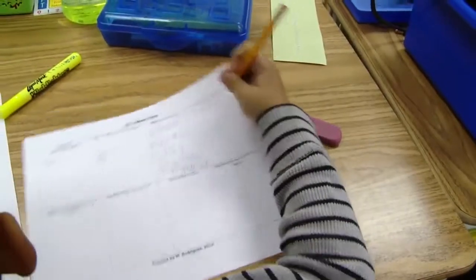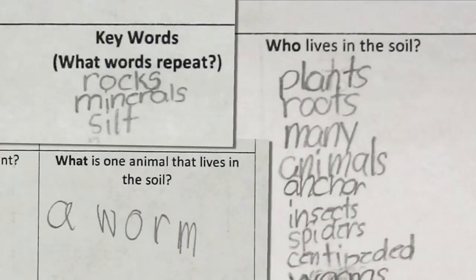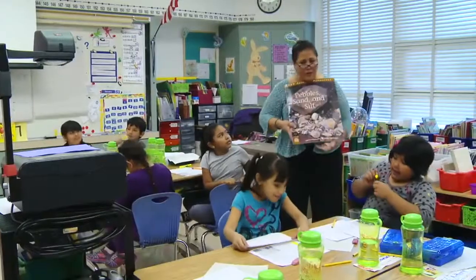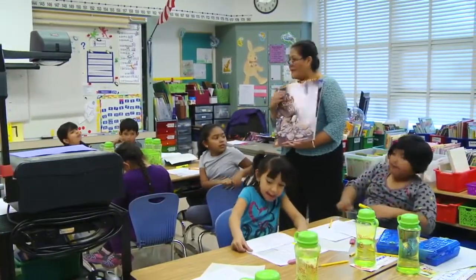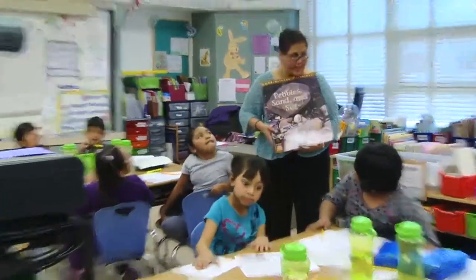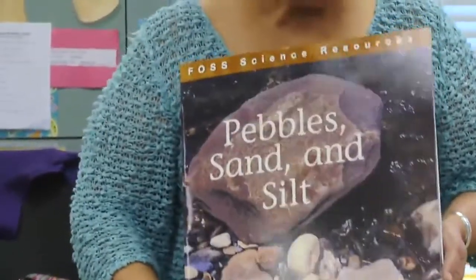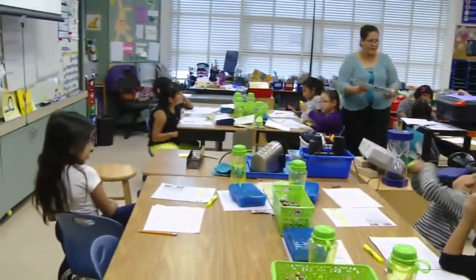We did not go through the entire template. We only went through a few, like keywords, always very important. And then I looked around and I thought, they're ready to go on by themselves. Then we made a shift. We're going to be using this book. And in here is a chapter about what? What do you think? Soil, that's right. And I need you to come back to the carpet with me, please.